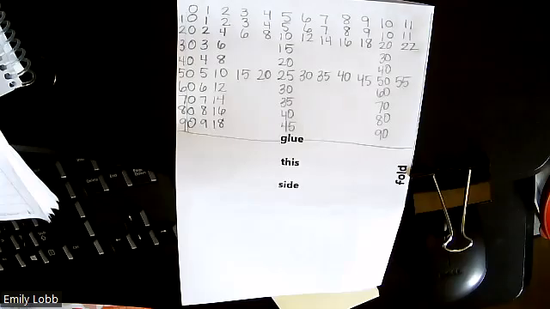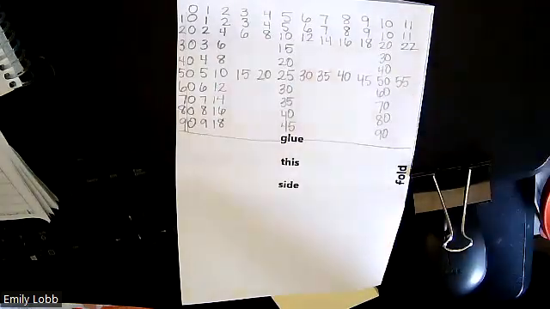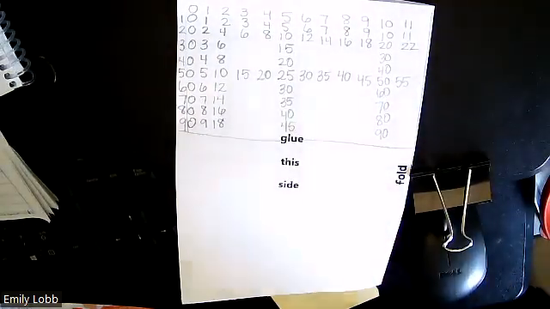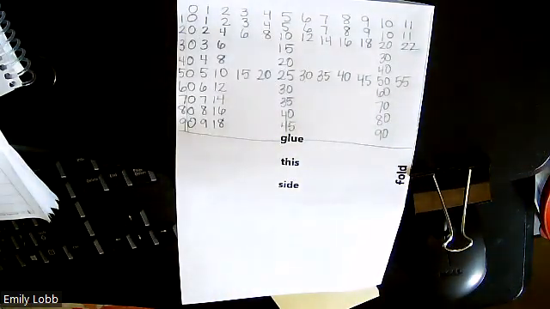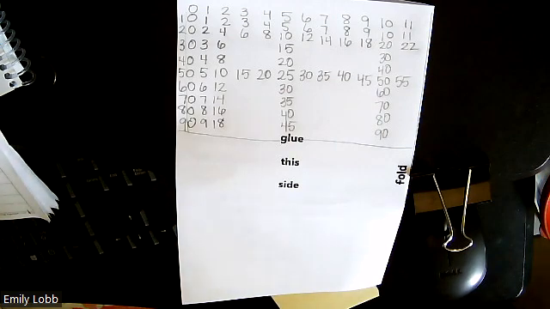Take a second, make sure you're getting caught up. Remember, the goal is to be able to read our handwriting, so we can look back and see this.